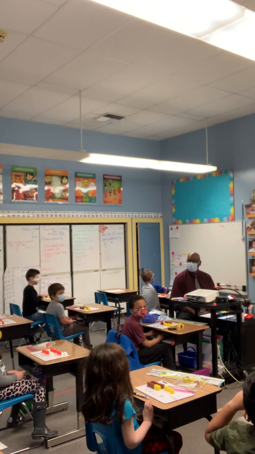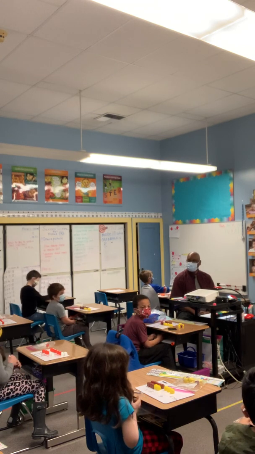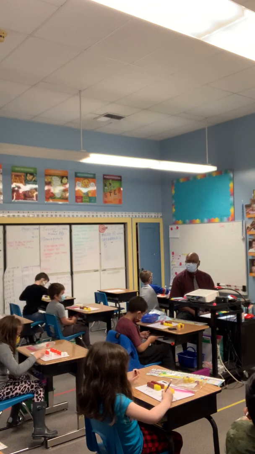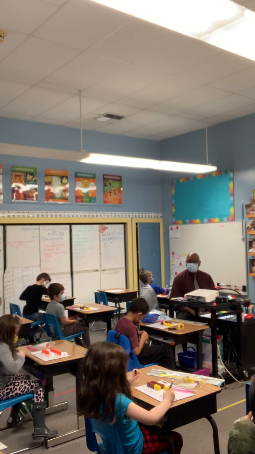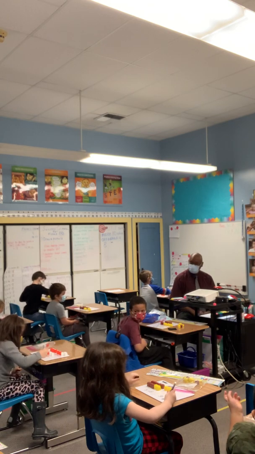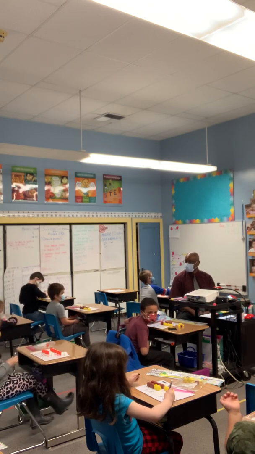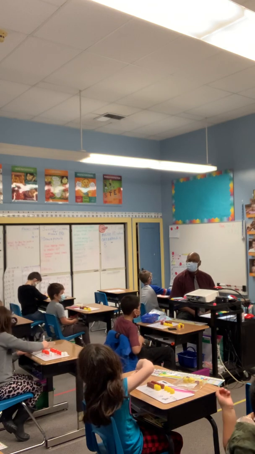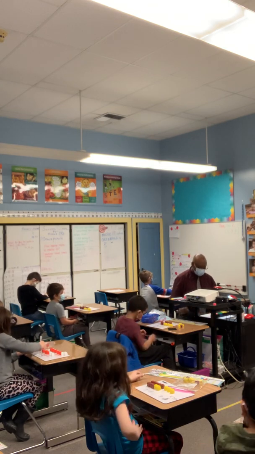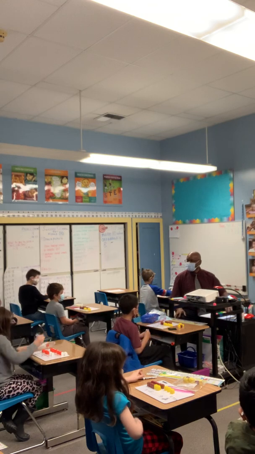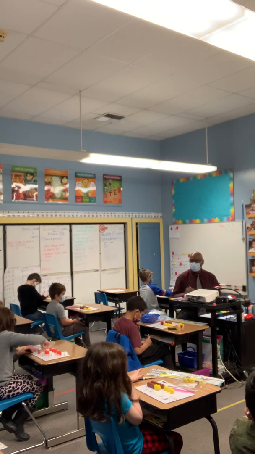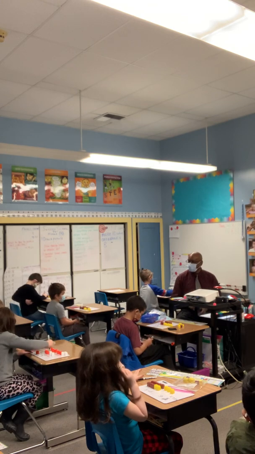Let's make our number bond. You can make number sentences that have the same total in different ways, but it's still equivalent. They're still equivalent. Very good. It's real good when we get a chance to use our math words. Equivalent, equal.